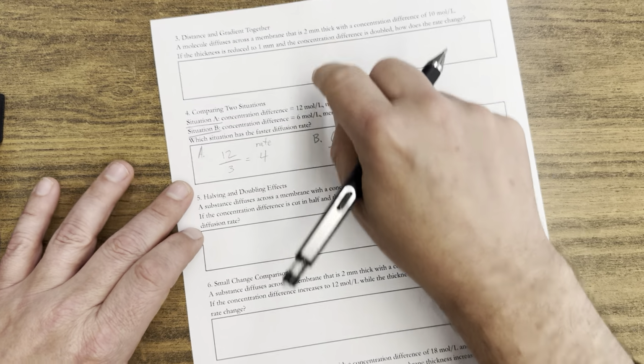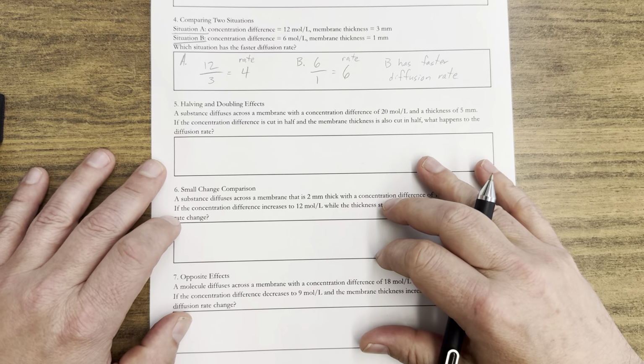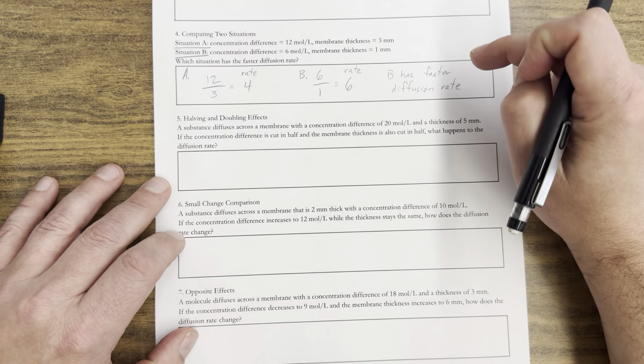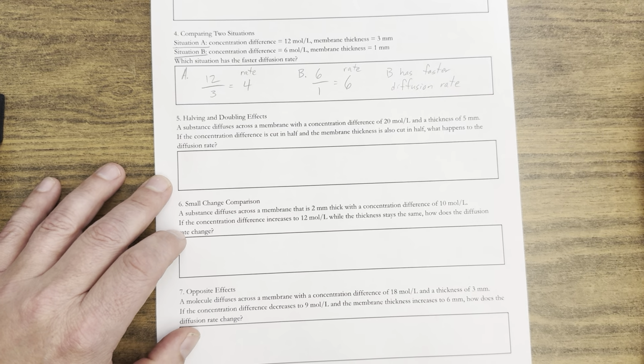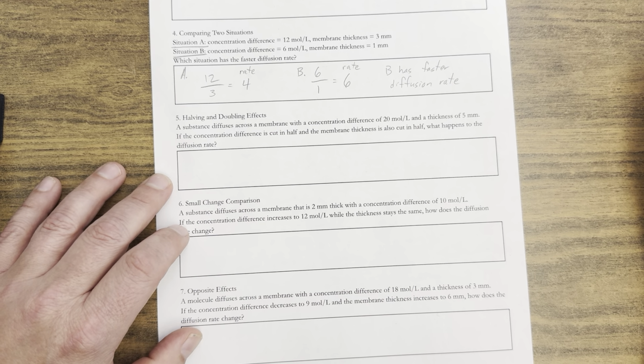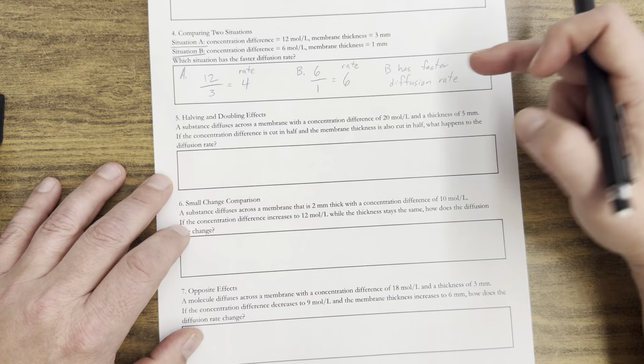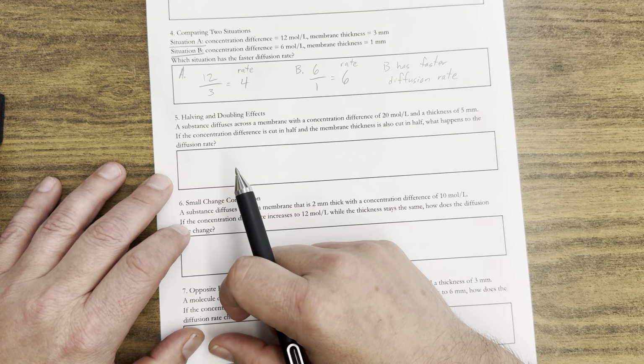All right. Now each one of these is similar to the first scenario and the second example I did. You just have to figure out what it is they're asking for and how you're going to set it up for a simple calculation.